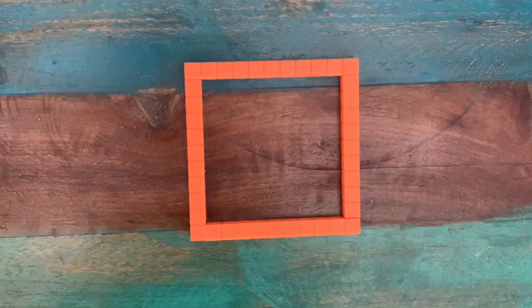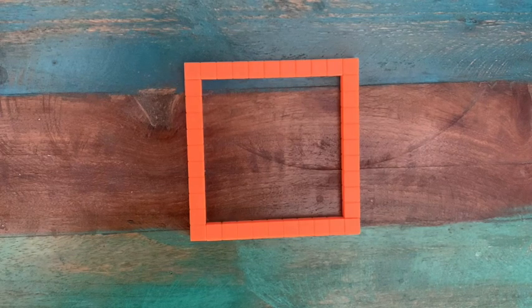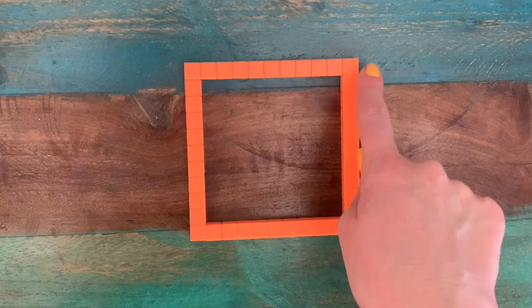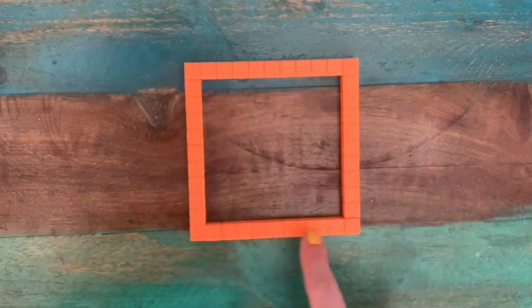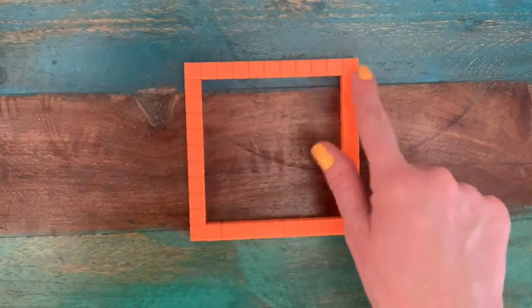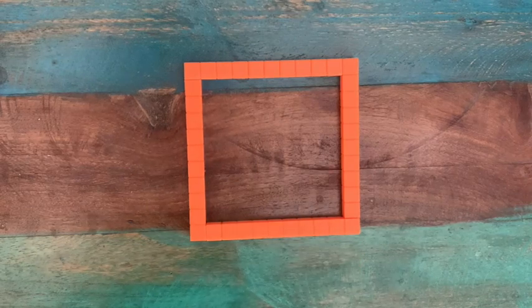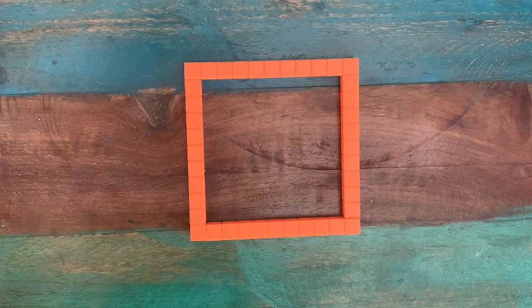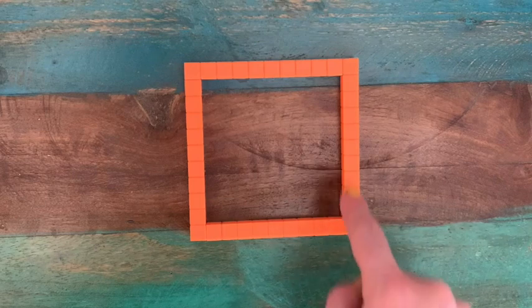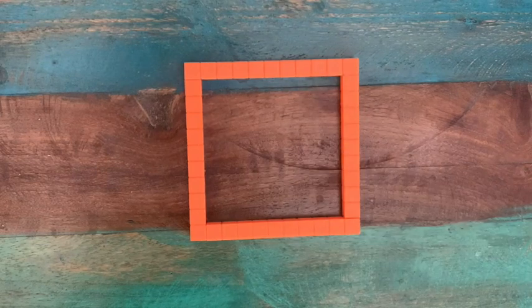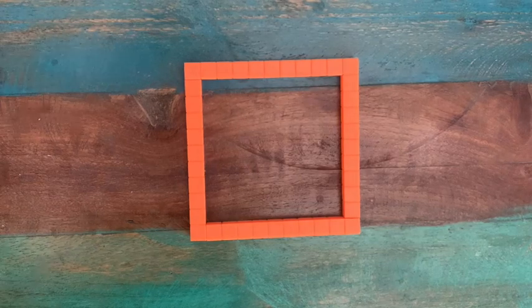Let's take a look at this shape here. What would this shape's name be? Now think about how many sides it has, how many corners it has. What are its attributes? If you guessed that this square has 4 equal sides, or 4 sides that are the same length, and 4 corners, you are absolutely correct.